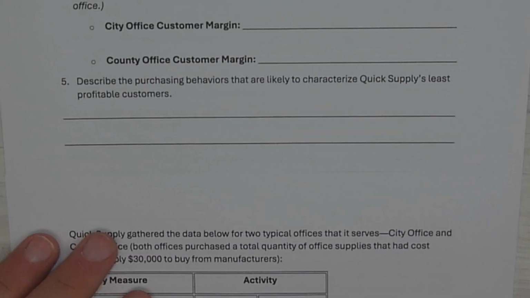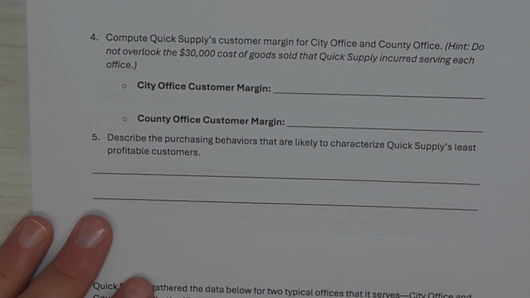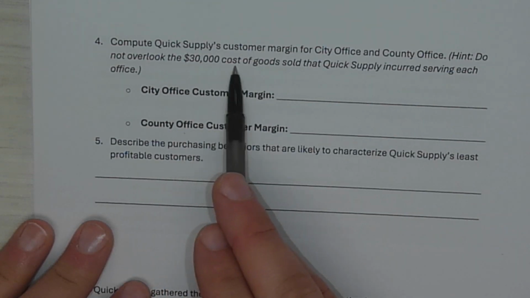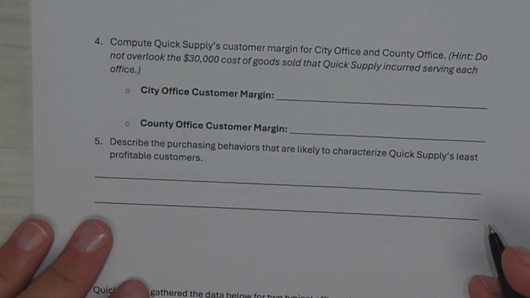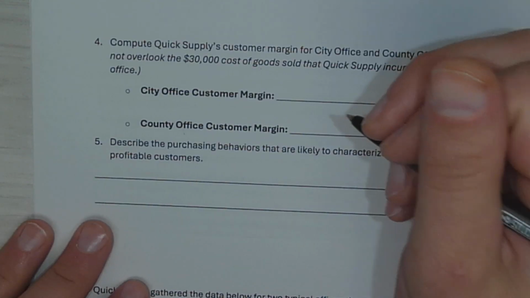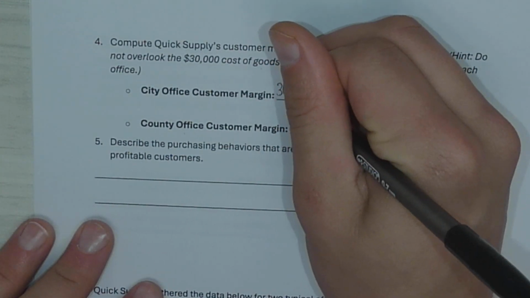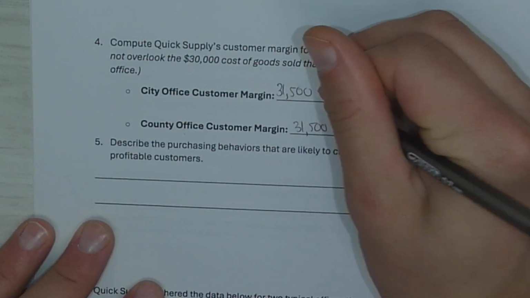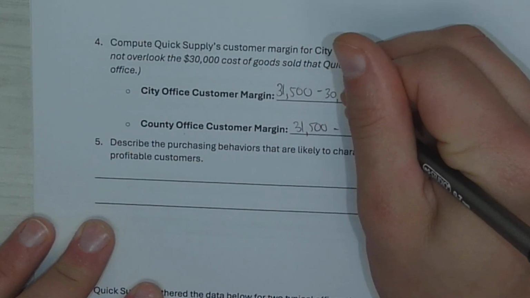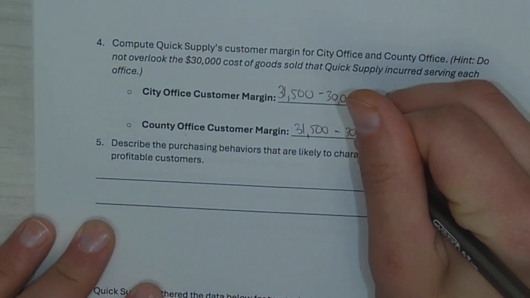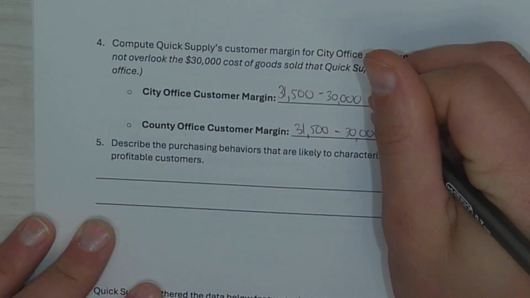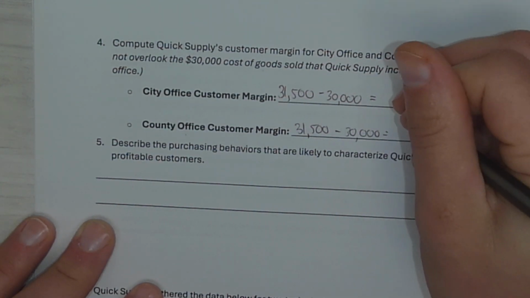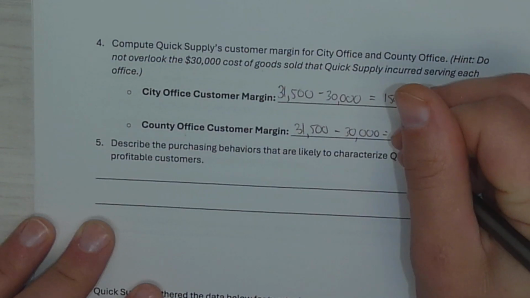So let's compute now their customer margin based on the city and the county. Hint: do not overlook the $30,000 cost of goods sold. We know that our revenue was $31,500 for both of them. We know that they spent, each of them, $30,000 on their cost of goods sold, because that's how they do their pricing. And that gave a contribution margin of $1,500 each.